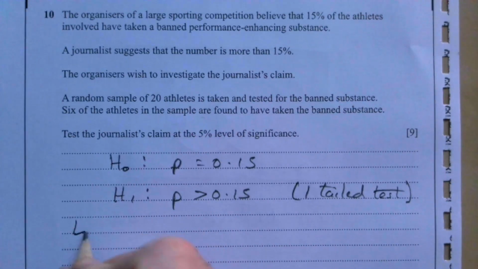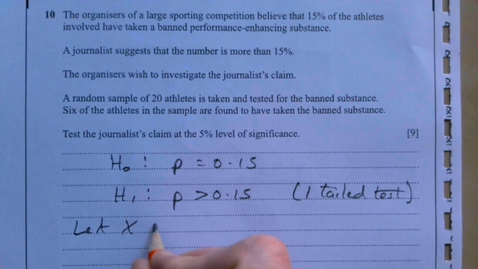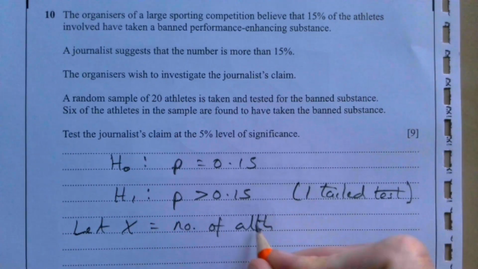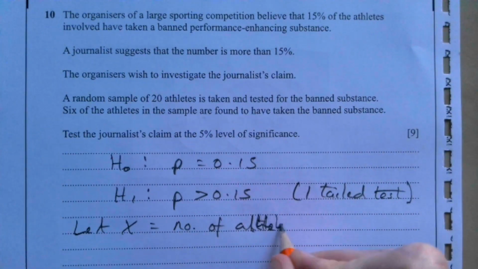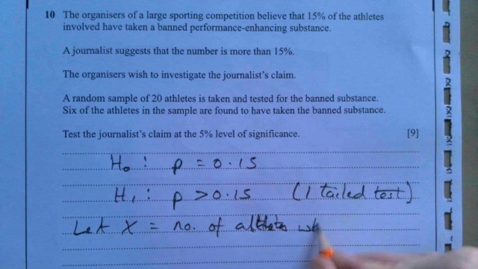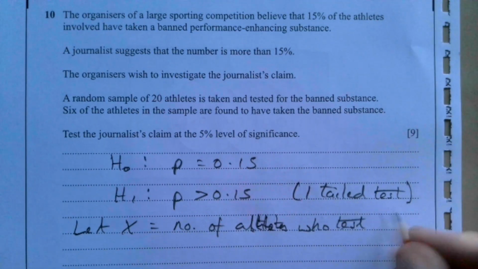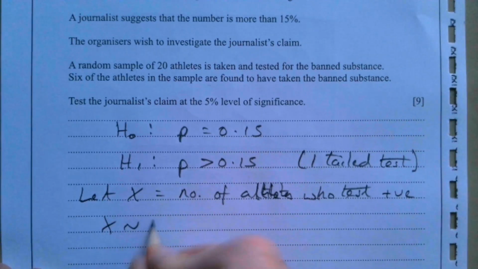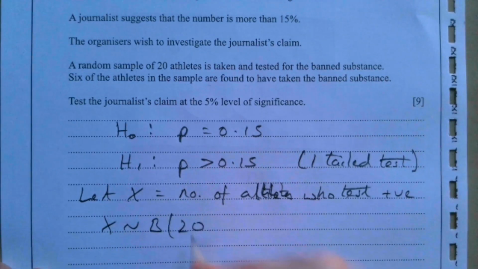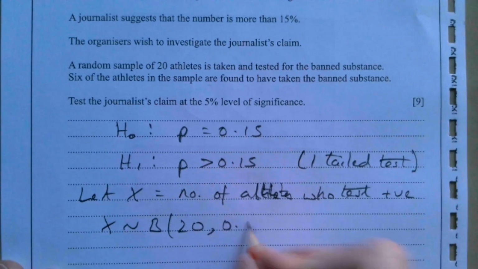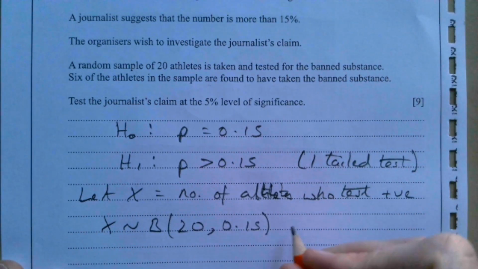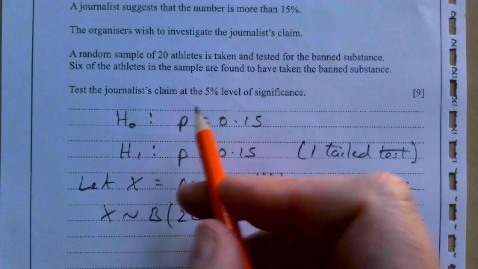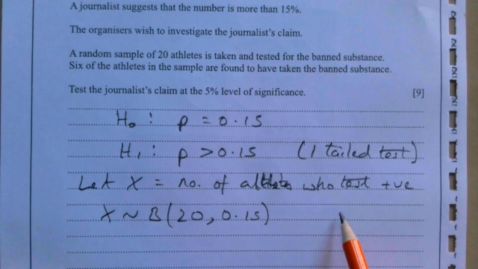We're going to let x equal the number of athletes who test positive, and then our distribution is going to be a binomial distribution. The sample size is 20 and my probability is 0.15. That's under H0. We're looking to see if 6 or greater is in that top 5%.